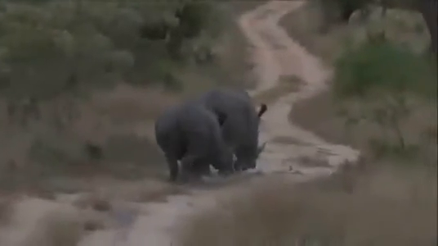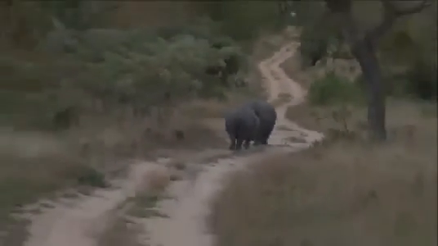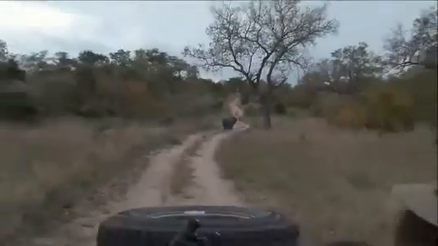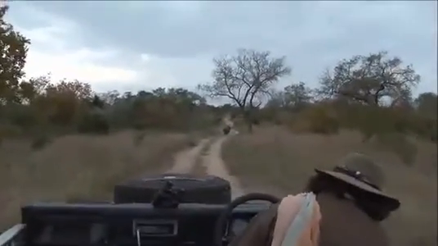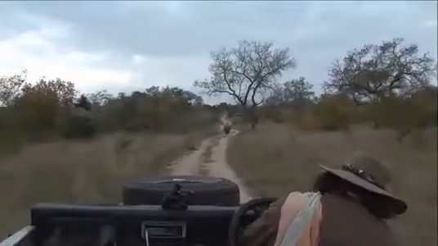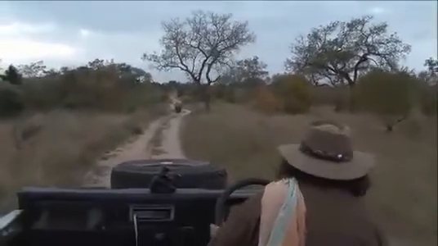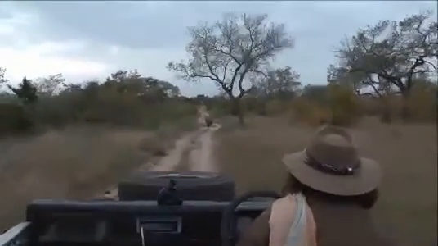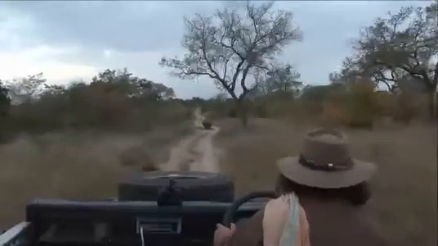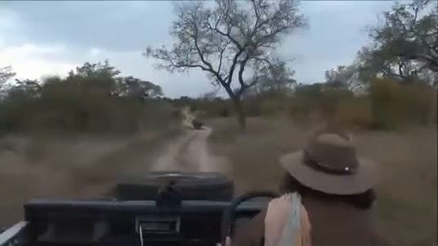Probably going back to that soft patch of sand for a rest. That soft patch of sand where we've seen them lying, their tracks of them lying down on a number of occasions now since they've been hanging out here on the fire break. On the cut line.